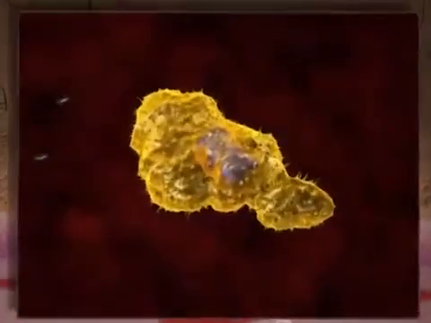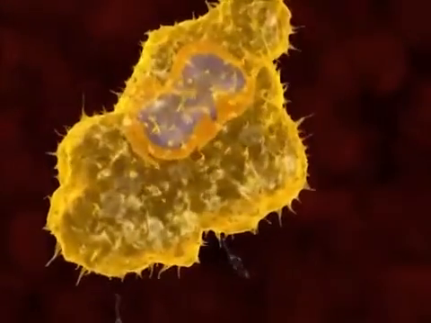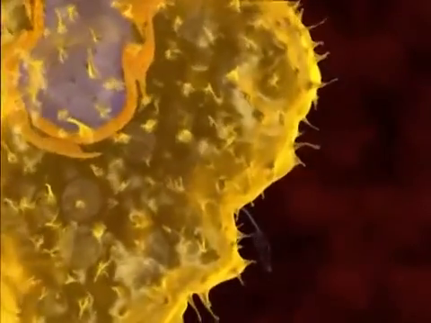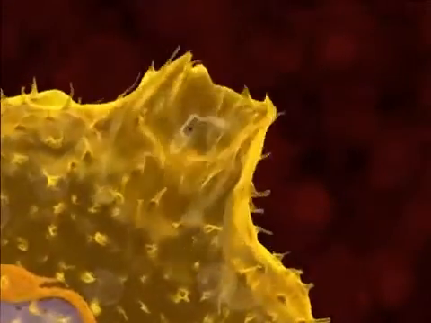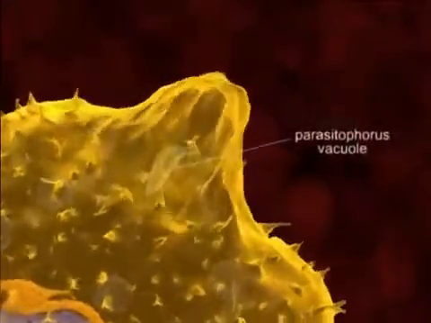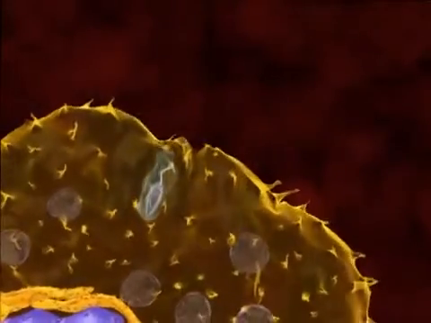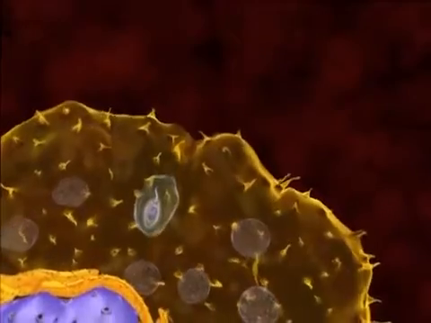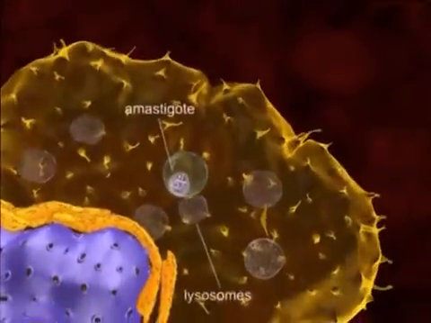In this example, the attachment of the promastigote form of the parasite to the macrophage surface is observed. The process of internalization via phagocytosis begins with the formation of pseudopods. During and after the internalization, the parasitophorous vacuole assembles. In the vacuole, the promastigote transforms into an amastigote.